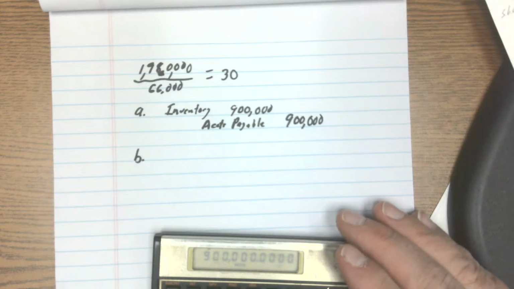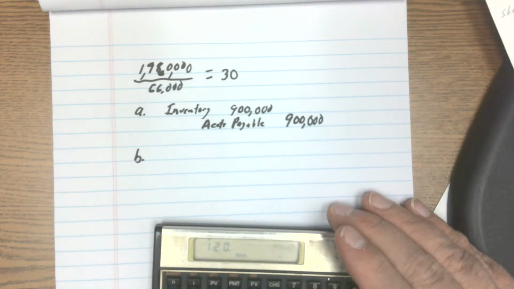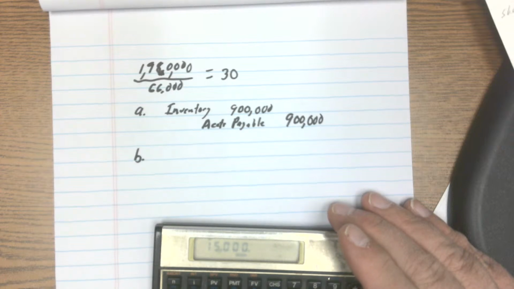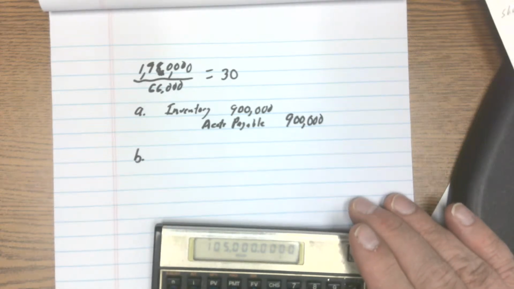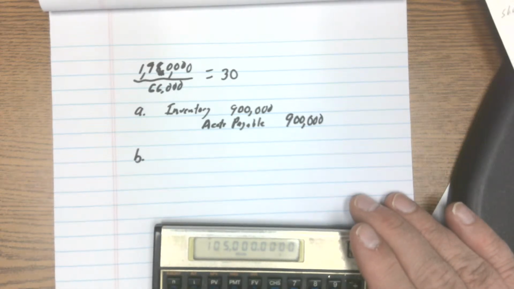The first entry, we're going to take the 120,000 and subtract the 15,000. That means 105,000 pounds went to work in process, and 15,000 will go to manufacturing overhead control. And that's times 5.